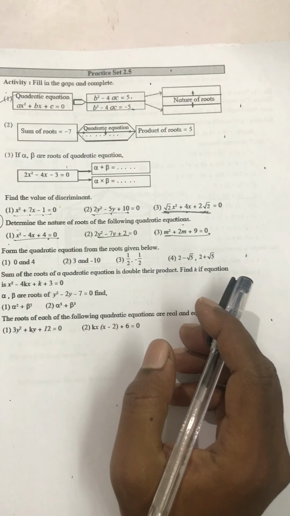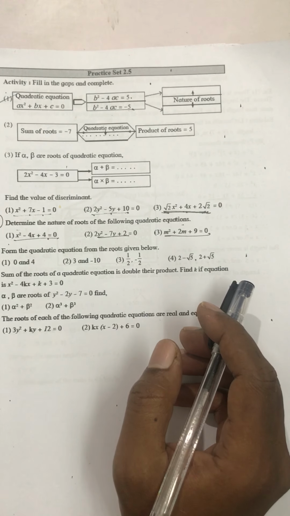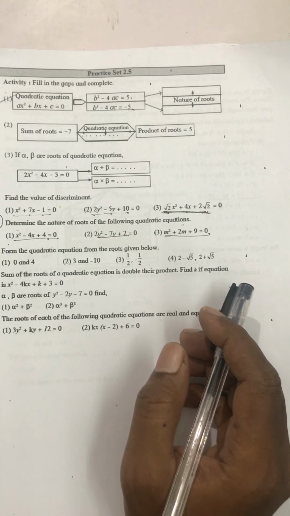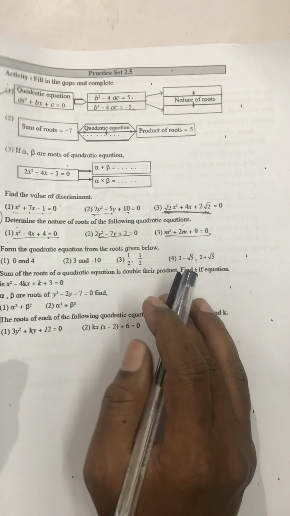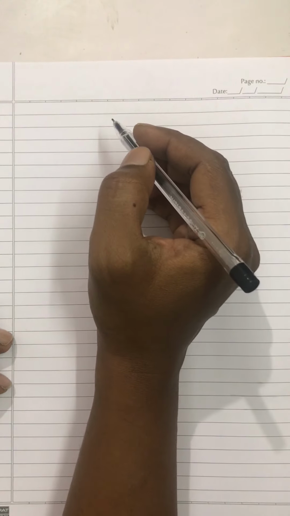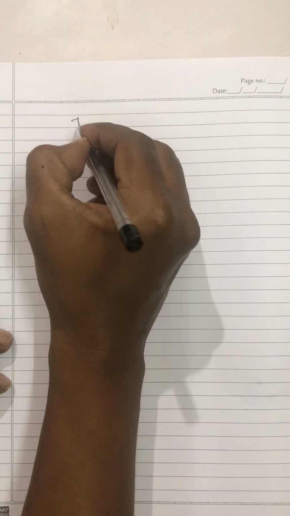Okay, now I'll proceed with exercise 2.5. Actually, some part of this exercise I have already explained to you. The first part is when we solve these quadratic equations by the formula method.